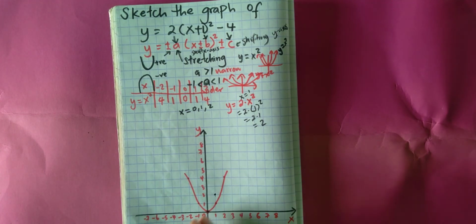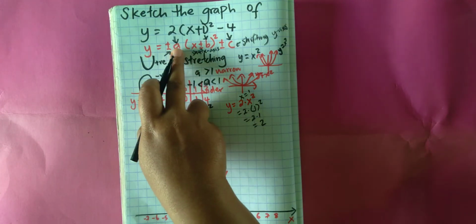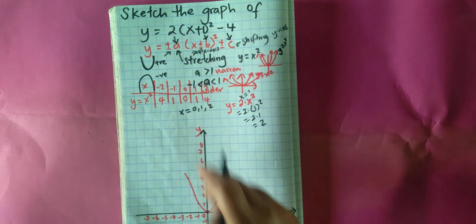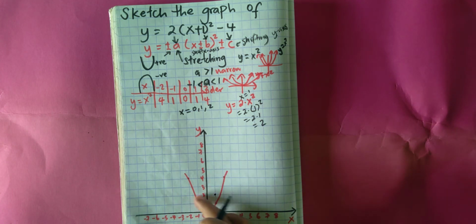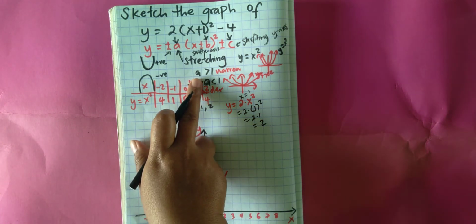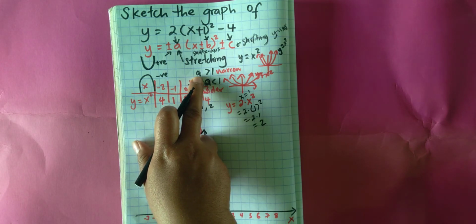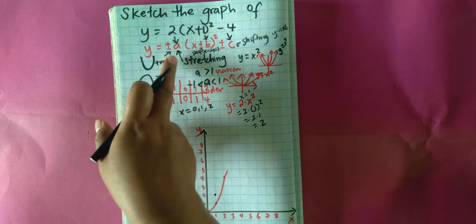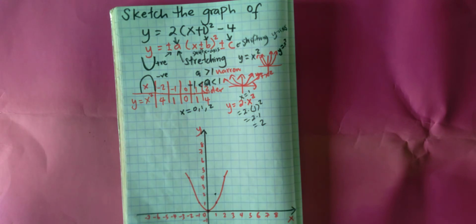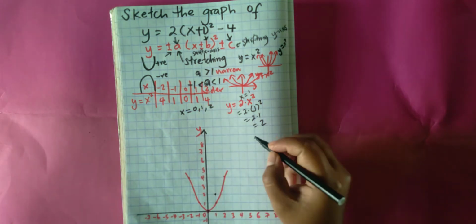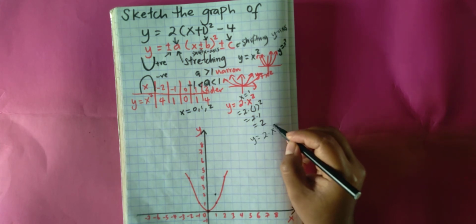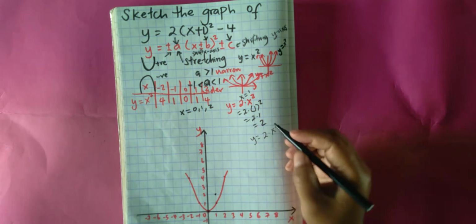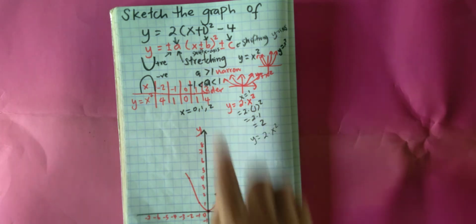What I'm doing now is the stretching part. When our a is 2, it will be narrow, so it will be inside here, because according to our rule, when our value of a is greater than 1, it will be narrow. Our a is actually greater than 1 because it is 2. Let's choose 2. So it is 2 multiplied by x squared, when our x is equal to 2.